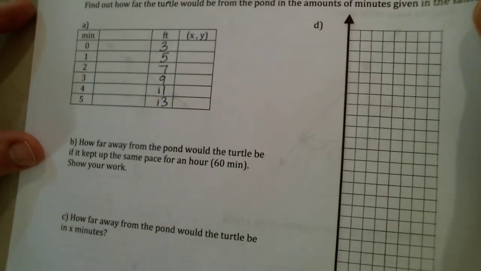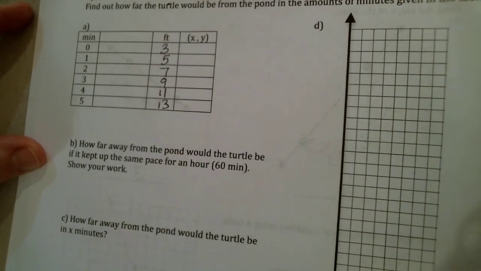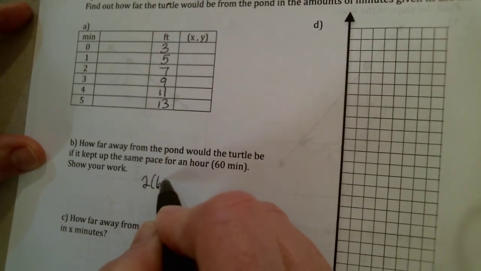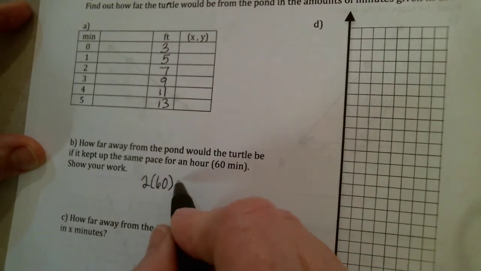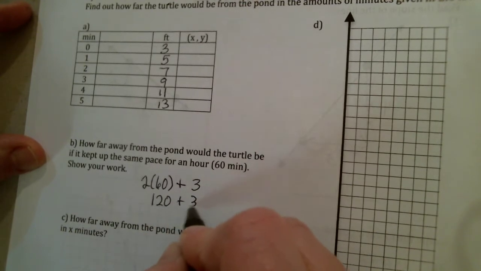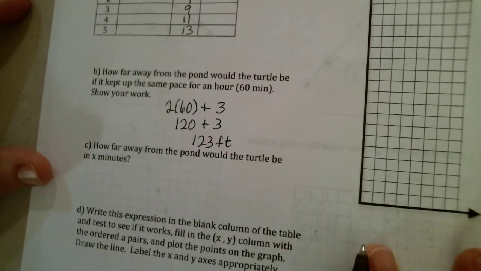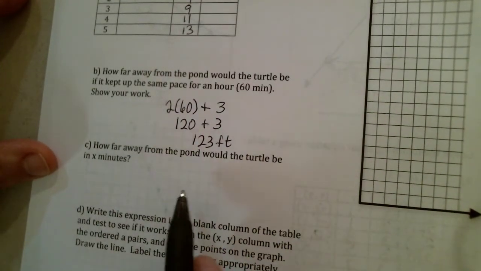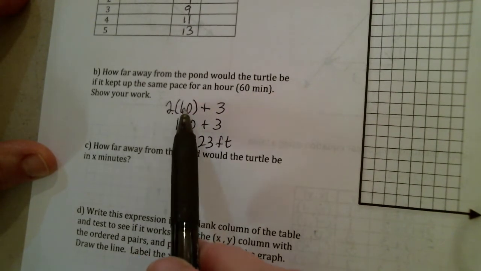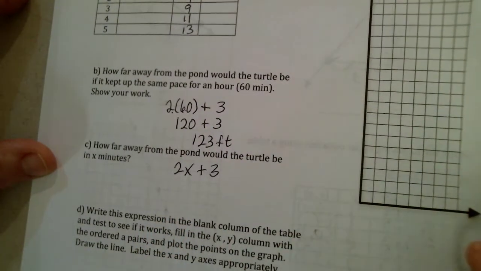How far away from the pond would the turtle be if it kept up the same pace for an hour or 60 minutes? Well, since it goes 2 feet per minute, it's going to be 2 feet for every 60 minutes plus the initial 3 feet from the pond. That's 120 plus 3, which would be 123 feet. How far away from the pond would the turtle be in x minutes? Well, simply we're going to do the same thing with x that we did to 60. That's multiply by 2 and add 3. So that's 2x plus 3.